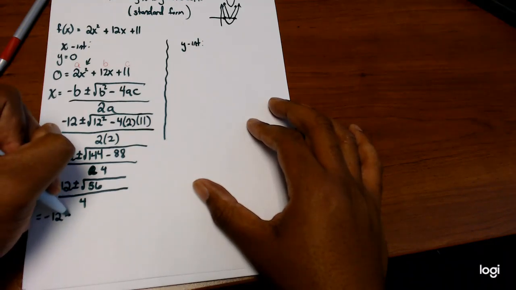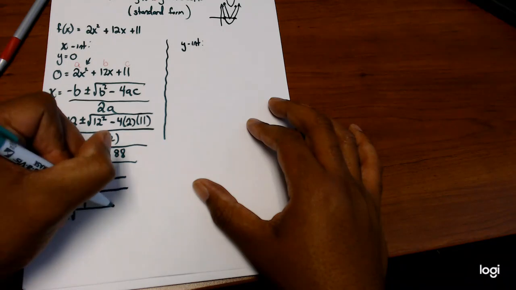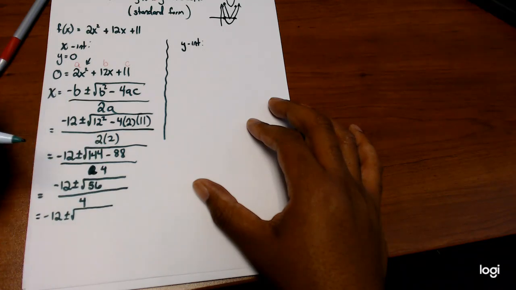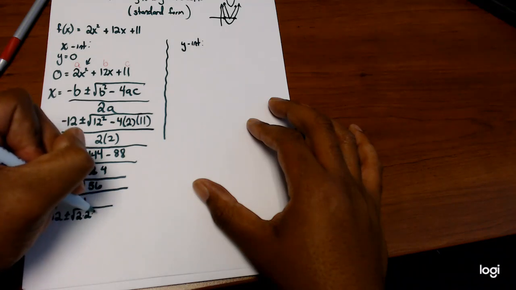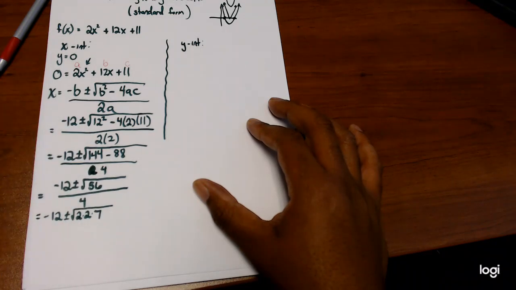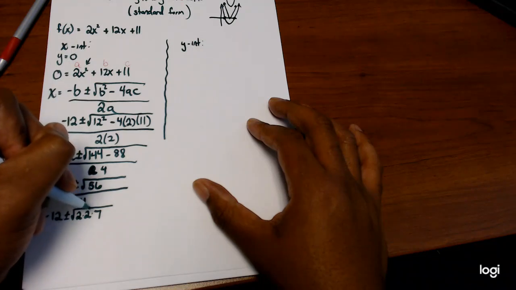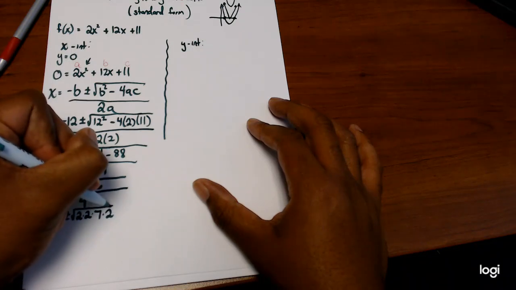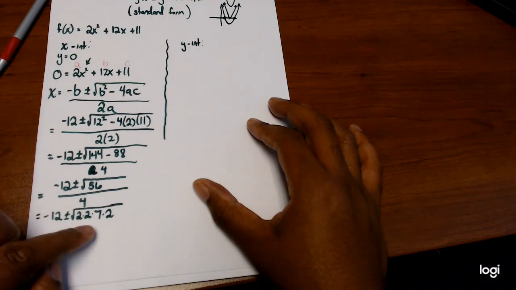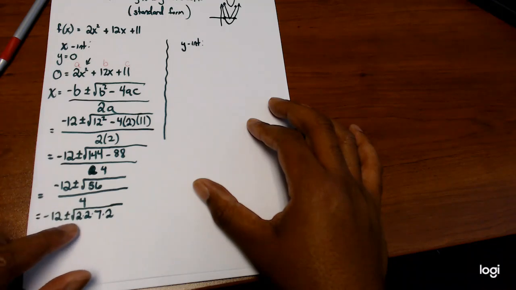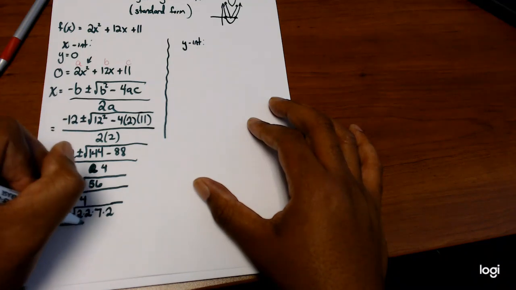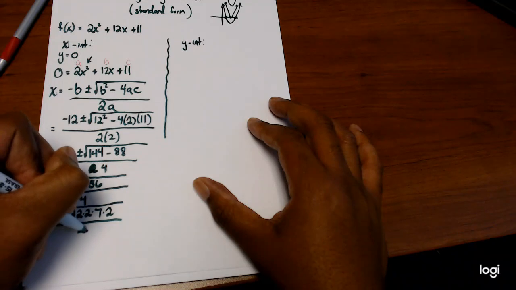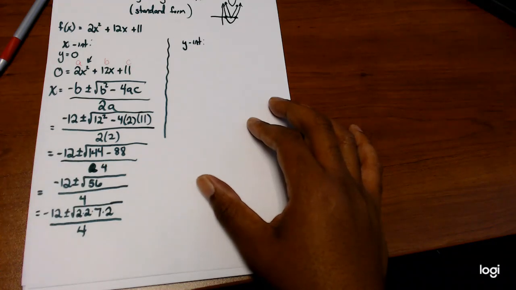We can write out the prime factorization of 56. That would be 2 times 2 times 7 times 2. So 2 times 2 is 4, times 7 is 28, and times 2 again gives us 56. And of course, that's all over 4.